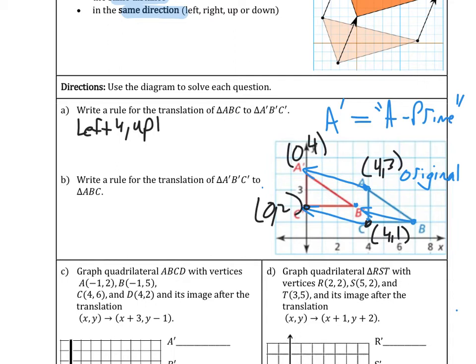The X is going down 4, and the Y is going from 1 to 2. That's up 1. From 3 to 4. So the Y is getting bigger, and the X is getting smaller, actually, in this case.